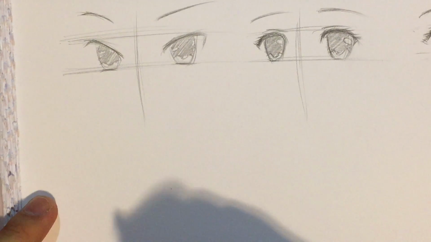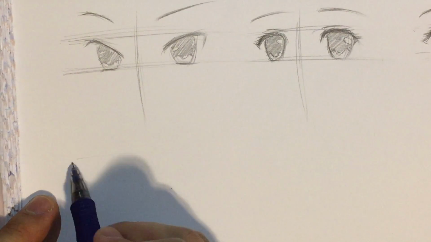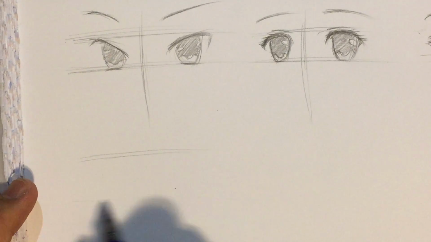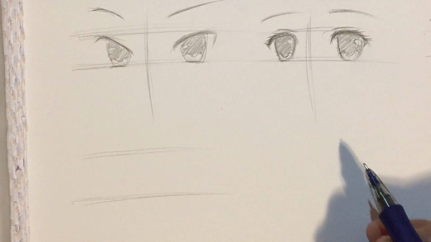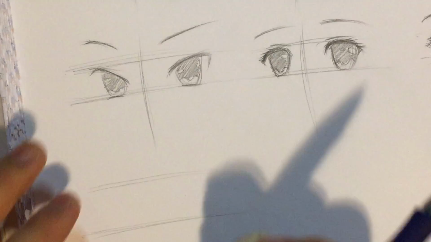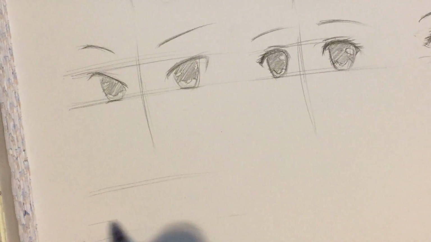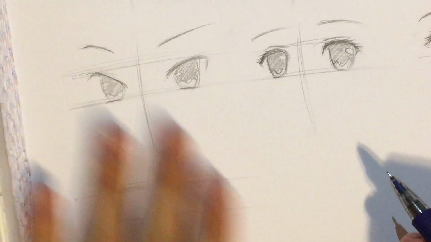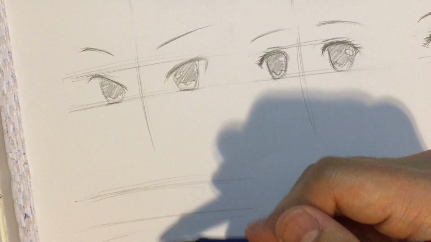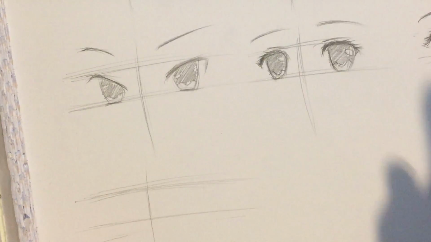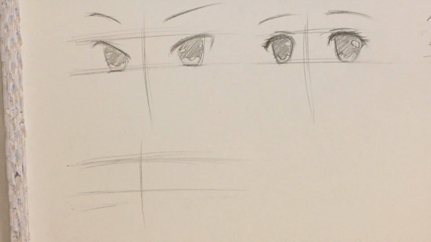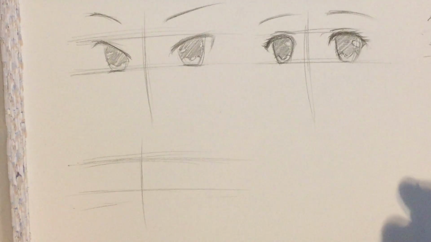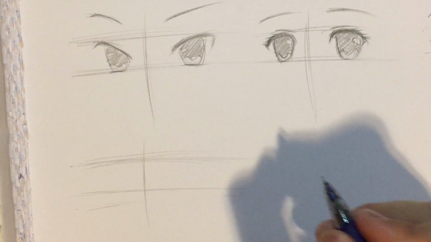What I've noticed is that other people who draw eyes tend to draw it directly from some type of character, but I'm just taking some references. You know, these are eyes I have taken references from some anime, but most of them are just improvised by me.